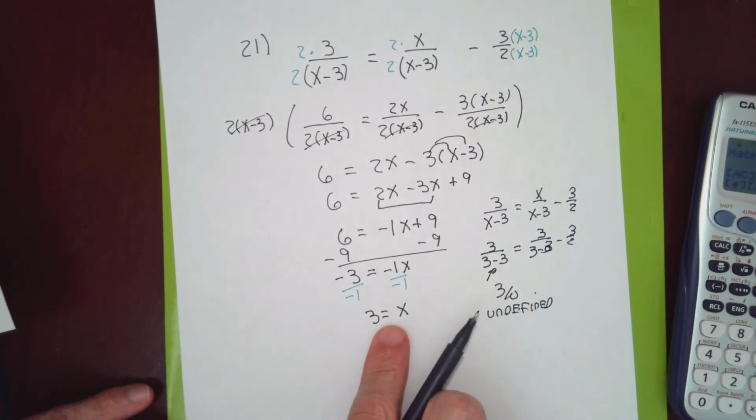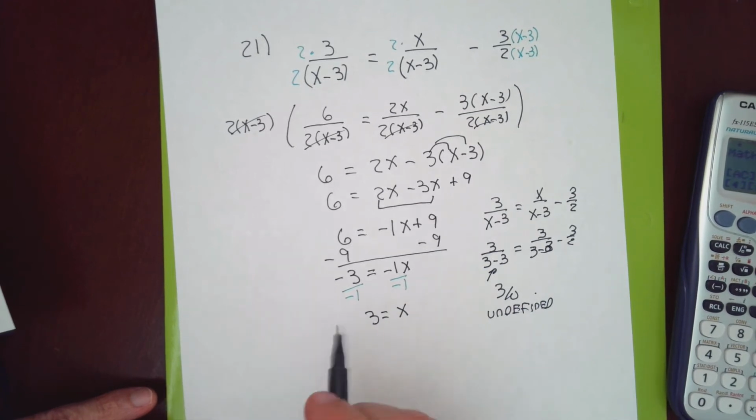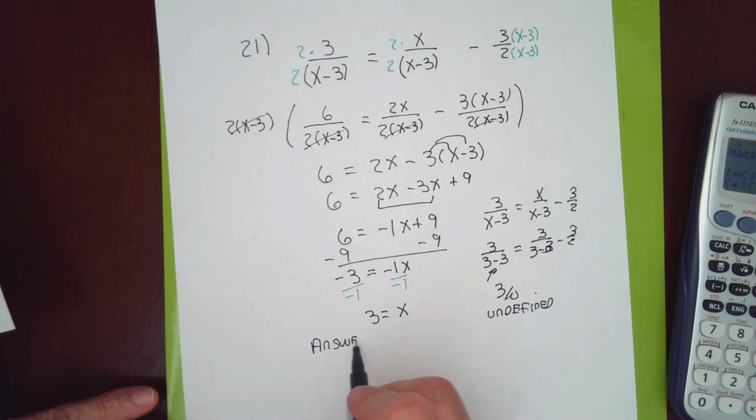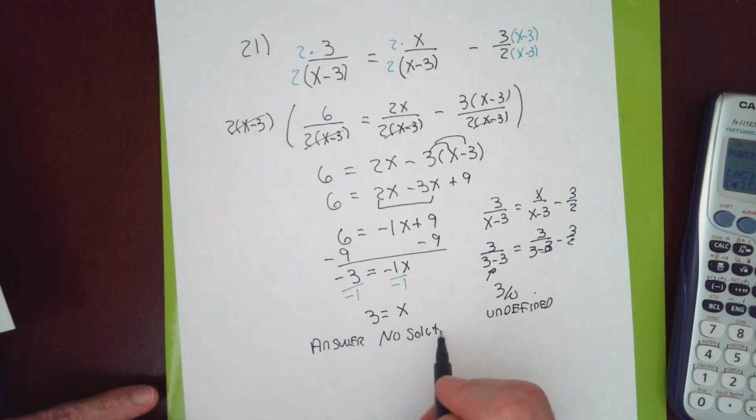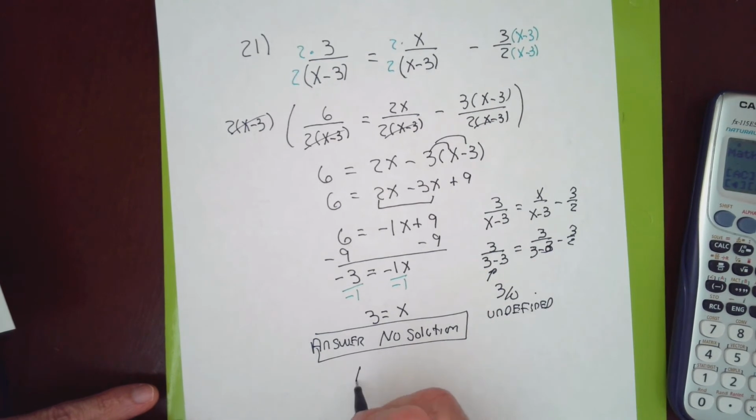That means this solution shouldn't be included in my answer, or I should say it's not a solution. So for my answer, because the only solution that the algebra generated doesn't check, I could just say no solution. That's the best answer. I don't need to write answers that don't check. Or I can say x equal to 3 is not a solution.